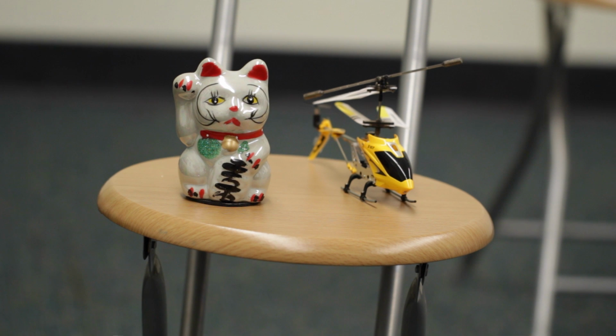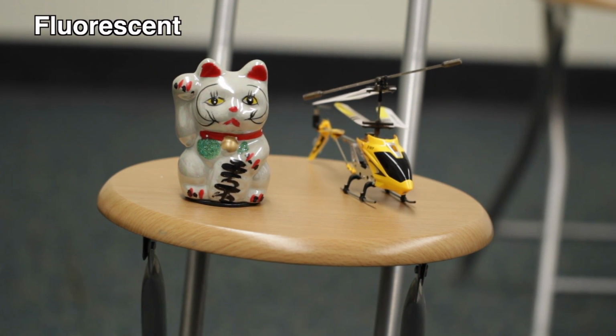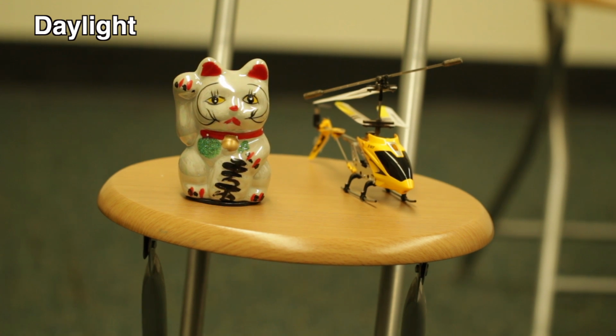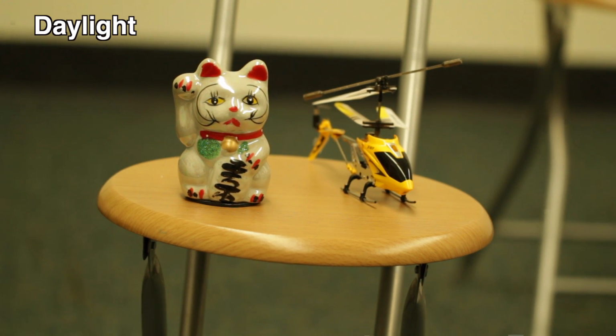And the room that we're shooting in is currently lit with fluorescent lights. So right now the camera is shooting with the fluorescent white balance setting. Now this is daylight white balance in fluorescent lights.